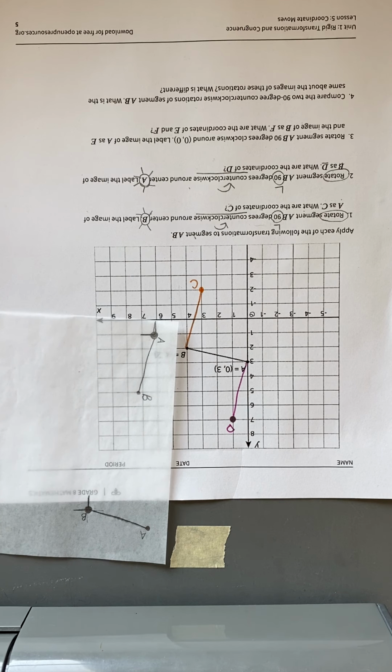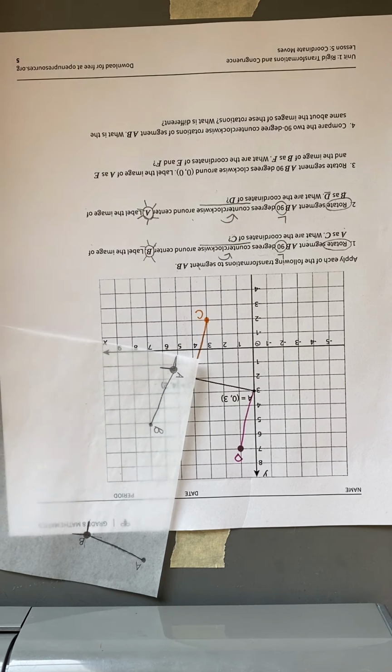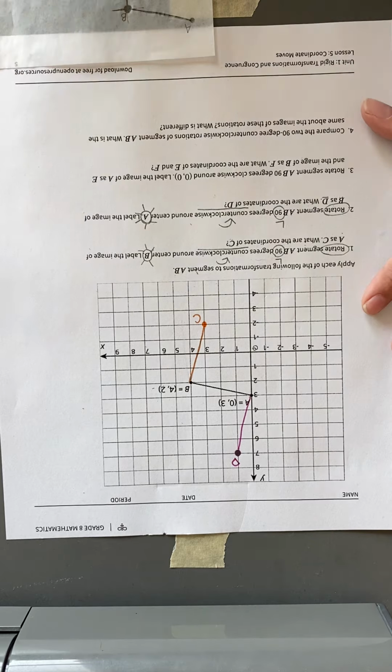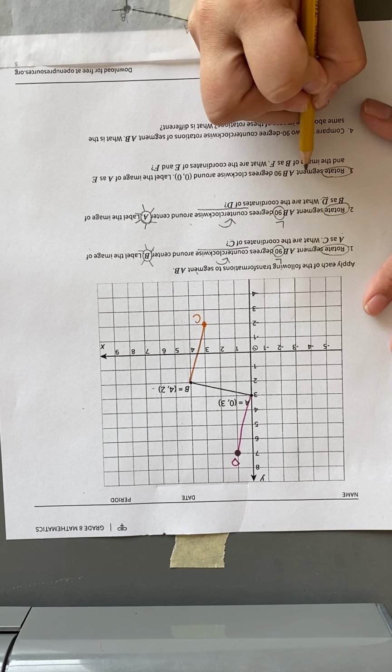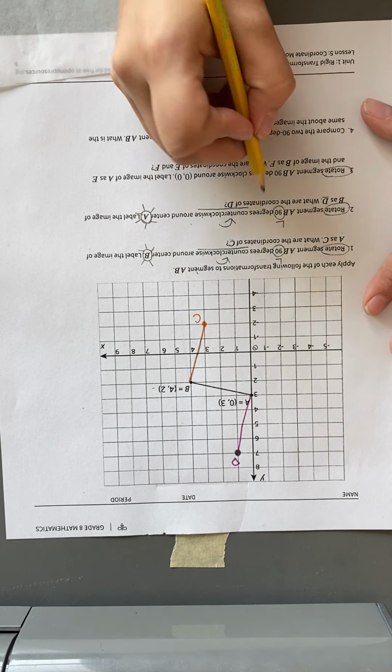If you need to fix it, again, think about what went wrong and how can I learn from that. Let's go ahead and look at problem number 3. We are again rotating segment A, B, 90 degrees again.